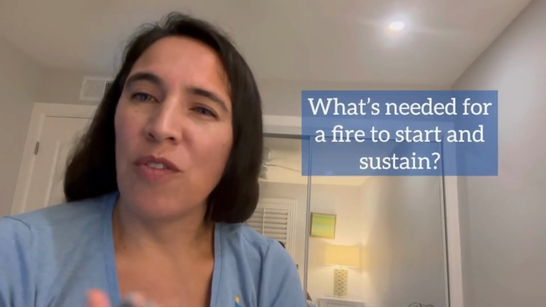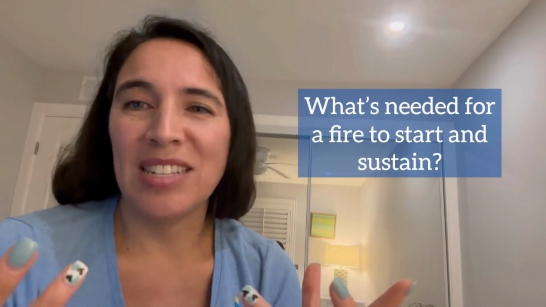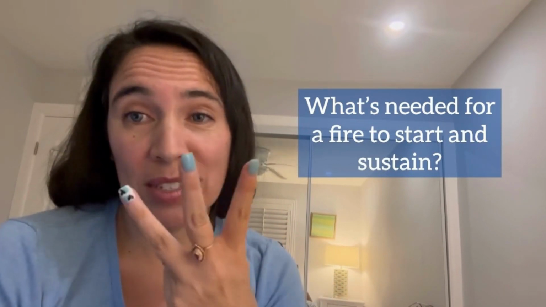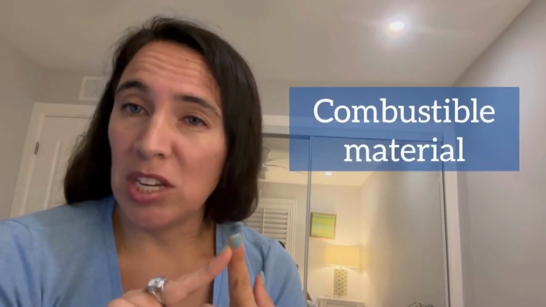But today we're going to be talking a little bit about what the fire needs to ignite and maybe sustain, in case the three factors that we're going to talk about now are present. So we need combustible material, we need a source of heat, and we need oxygen. If any of those three elements are removed from the equation, it is very hard for that fire to be maintained. So those are the three elements that are needed in order for a fire to develop and to maintain and sustain.